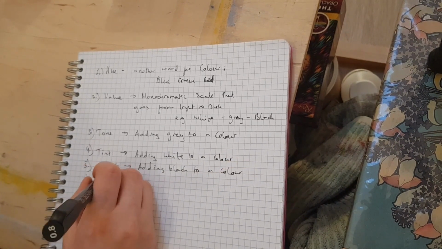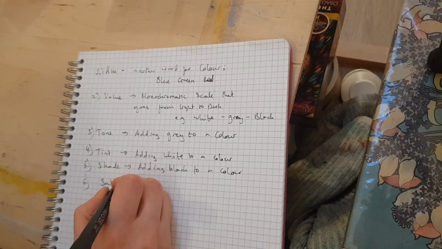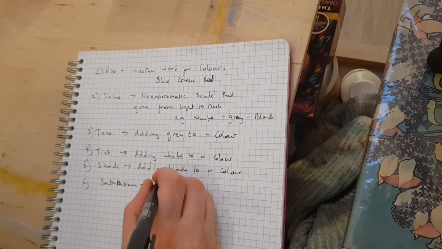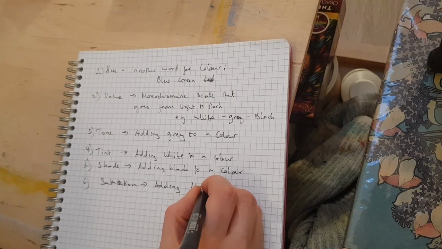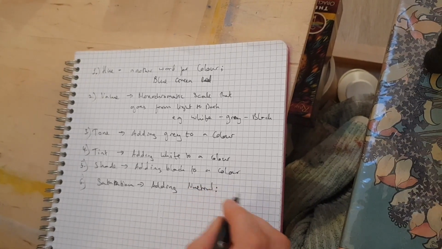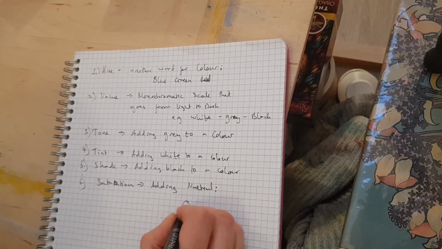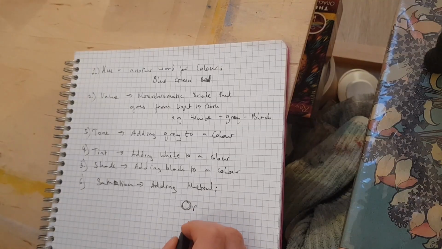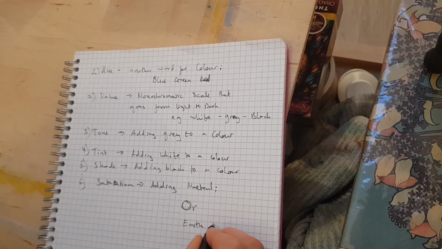Lastly, 6, saturation, adding neutral or earthy colors.